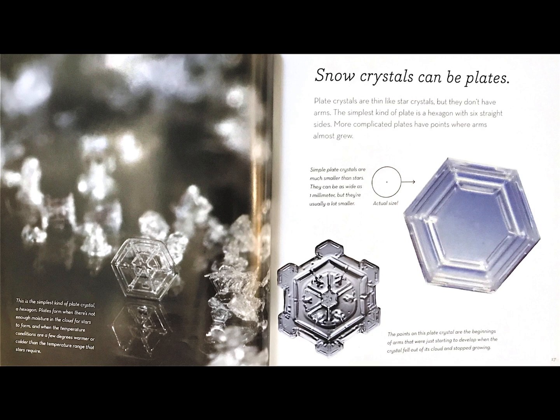Plates form when there is not enough moisture in the cloud for stars to form, and when the temperature conditions are a few degrees warmer or colder than the temperature range that stars require. The points on this plate crystal are the beginning of arms that were just starting to develop when the crystal fell out of its cloud and stopped growing.